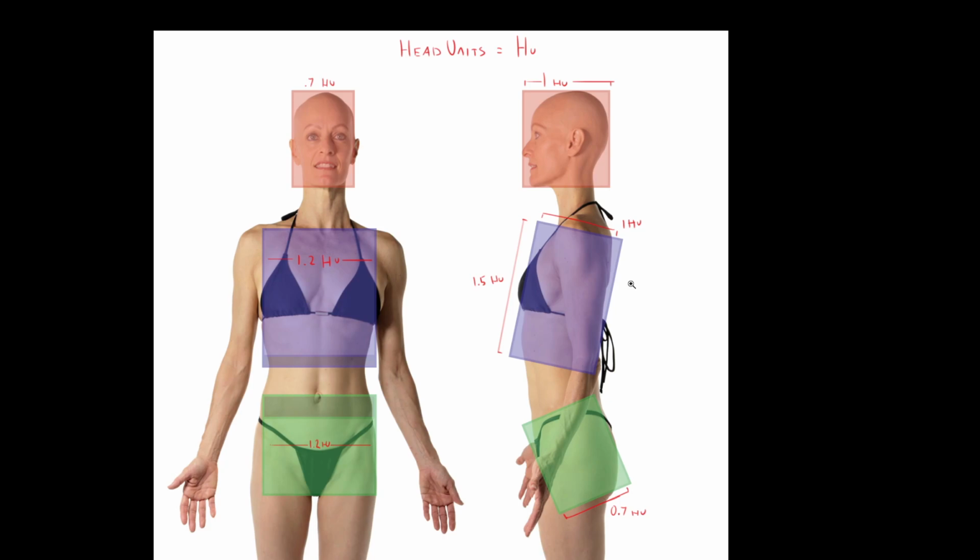The width and the depth of your pelvis differs wildly depending on male, female, broad, thin, slight, thick, all that kind of jazz. But in this case, Laura is about 1.2, and the depth is about 0.7. So we've not got drastically wild numbers, but if from the profile that's your head unit, from the front, it's a little bit thinner, obviously.